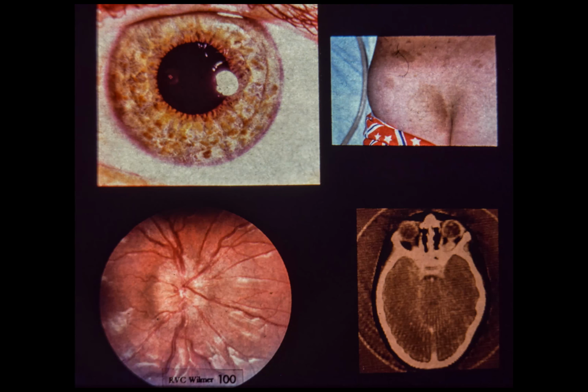Slide 100, Quiz 7. This patient has von Recklinghausen's neurofibromatosis. Upper left shows the iris nevi that occur in this condition. Classical skin lesions in neurofibromatosis, shown upper right, are café au lait hyperpigmented skin patches. The most common cause of proptosis, disc edema, and visual loss in children with neurofibromatosis is an optic nerve glioma.